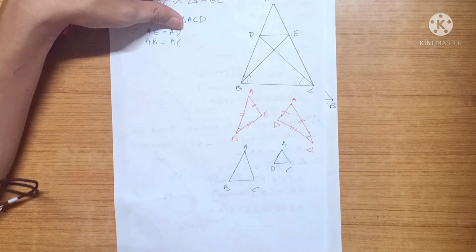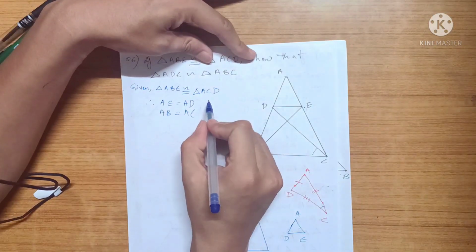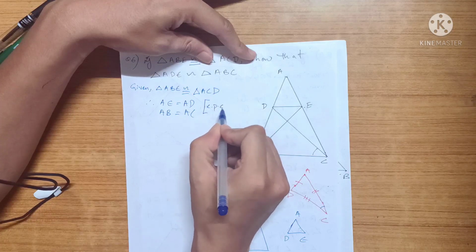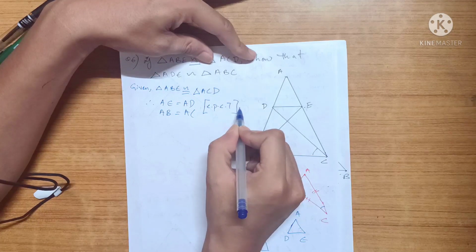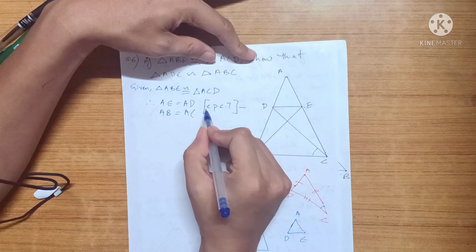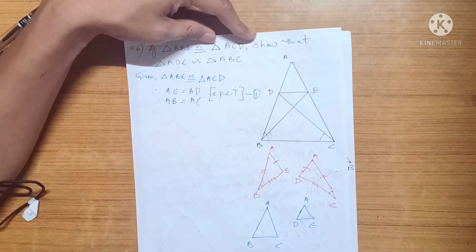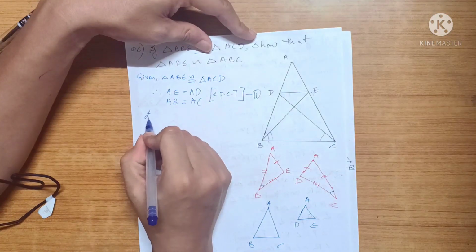That's what we're taking. Okay, so let's keep CPCT. Reason is corresponding parts of congruent triangles, and let's make this equation 1. Okay, we'll use this later on.